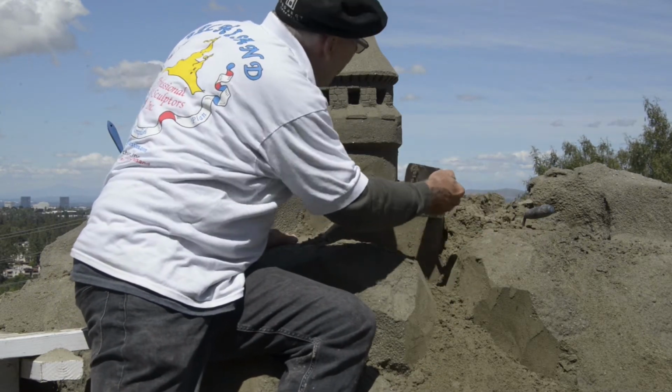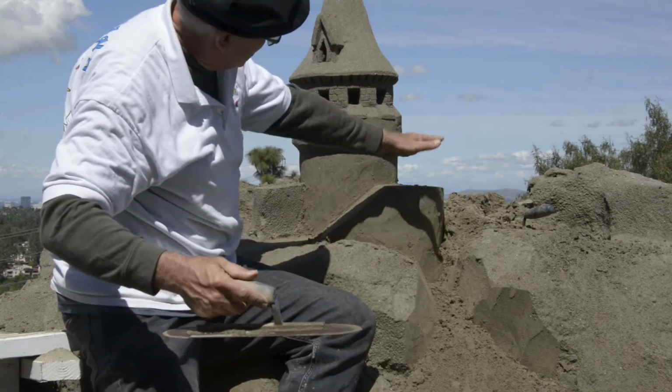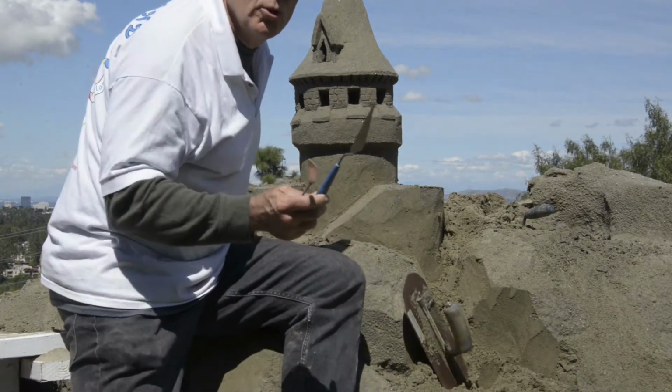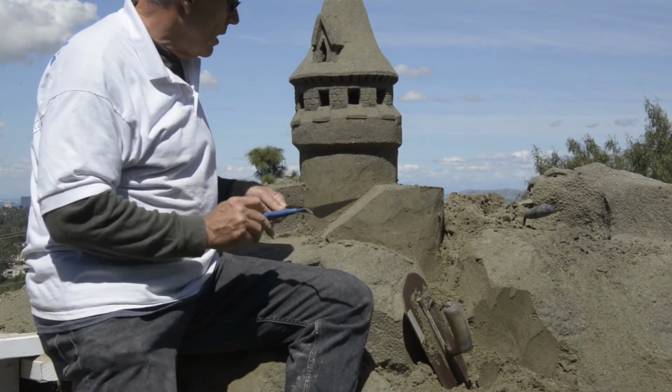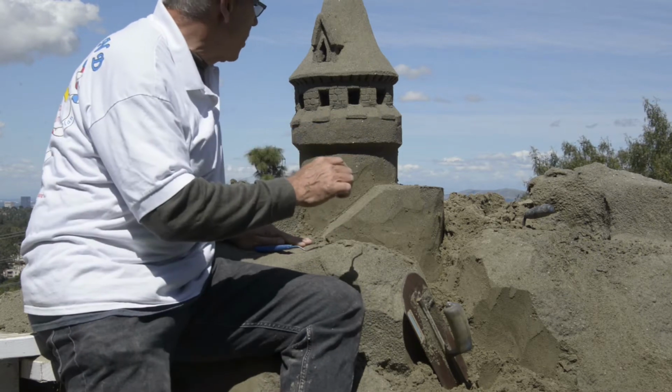I've essentially found a nice mass that kind of holds the tower. I got myself a good tool to carve the steps in for the stair. And what I typically do is start at the very top.